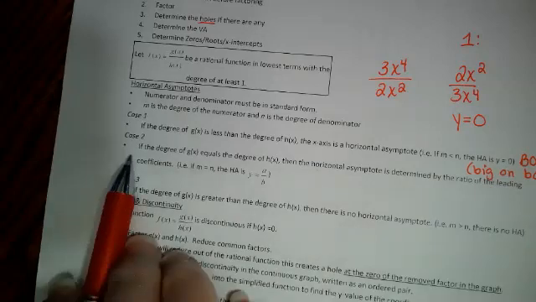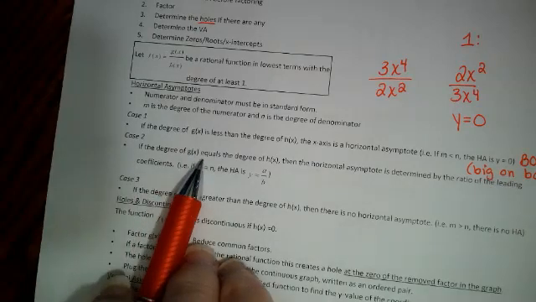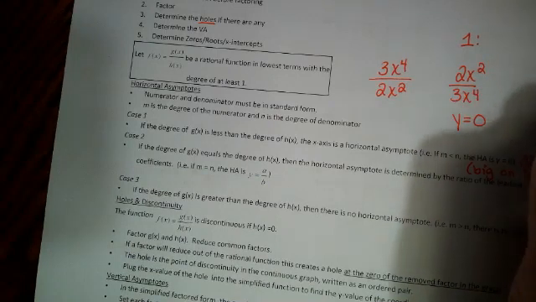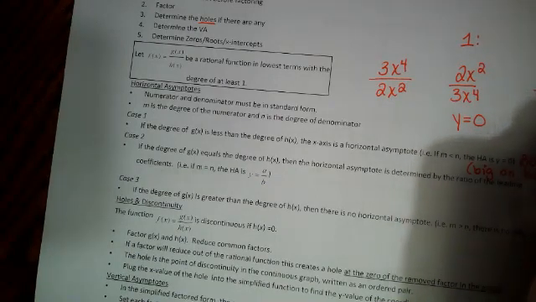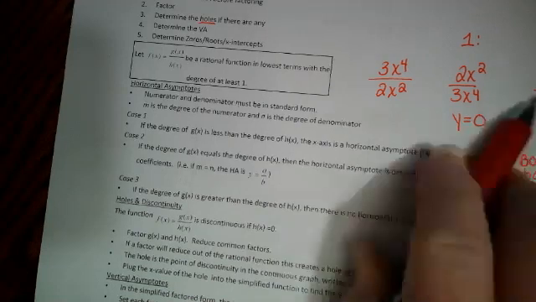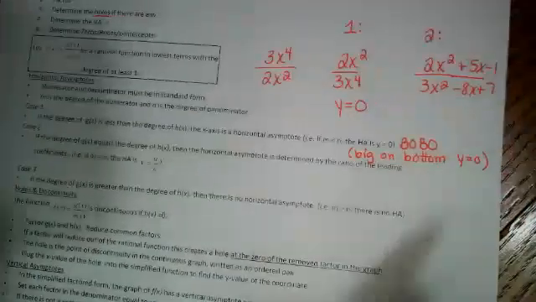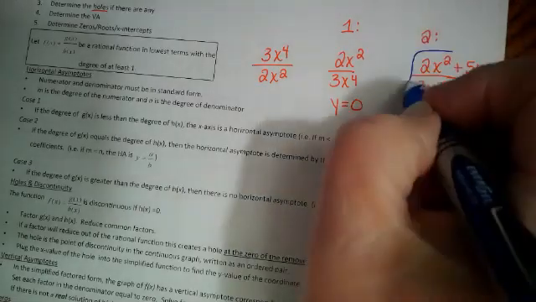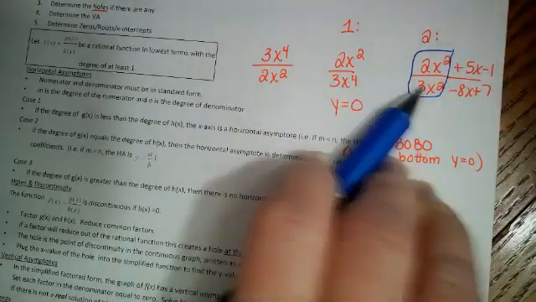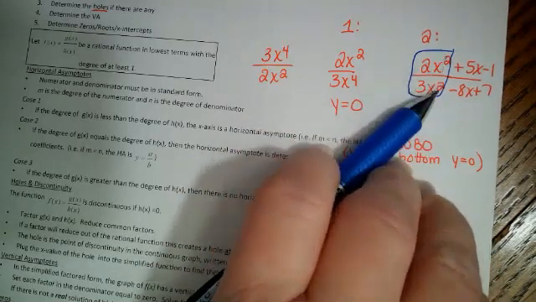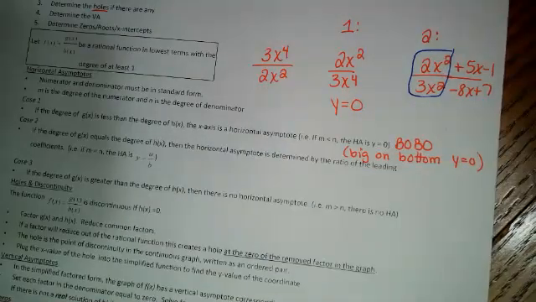Our next one says if the degree of g of x equals the degree of h of x. So let's say it says 2x squared over 3x squared. Now there can be other things added on here, plus 5x minus 1, minus 8x plus 7. But we're just looking at the degree of the leading terms, the highest power. If these are not in order, you still look at the highest powers and compare those.